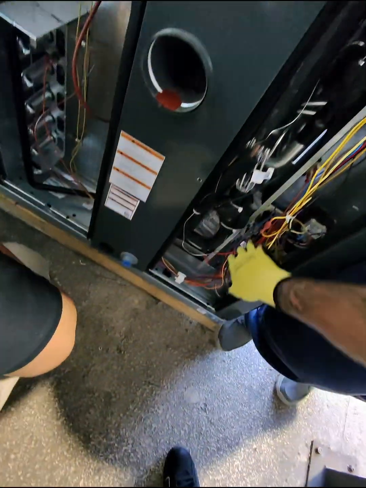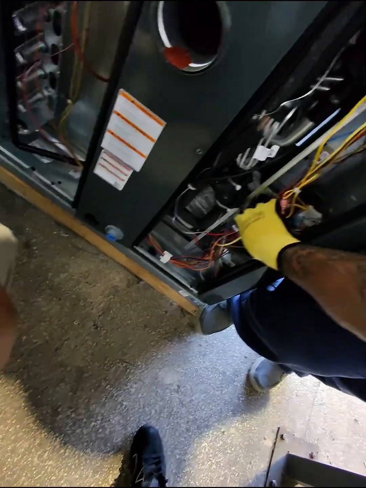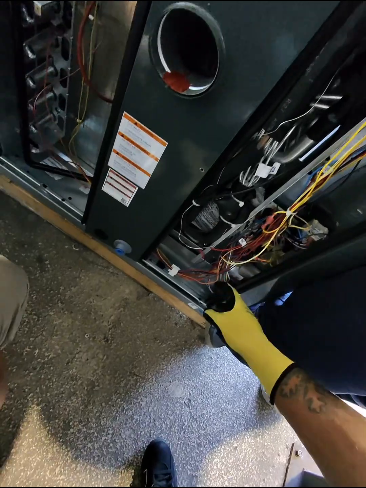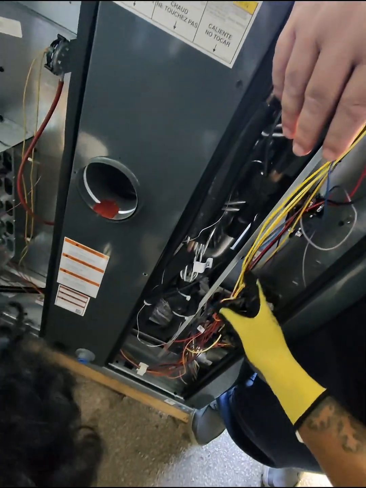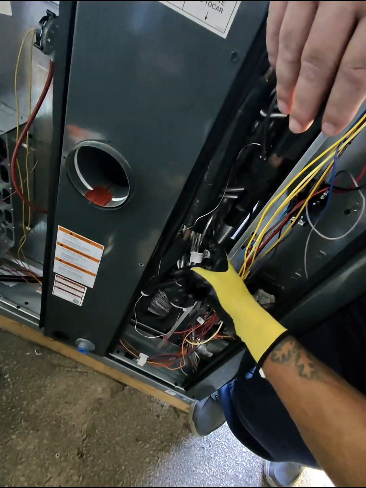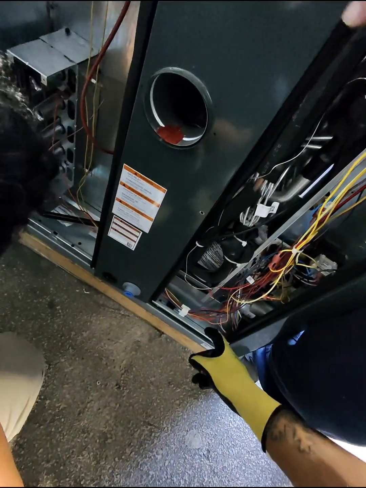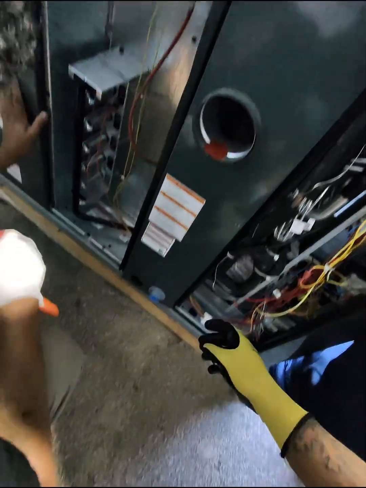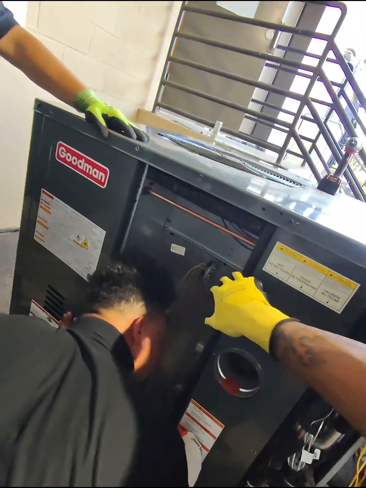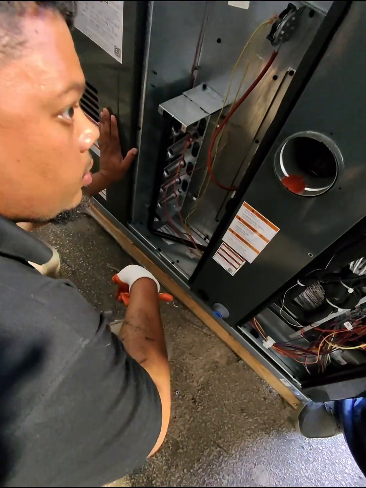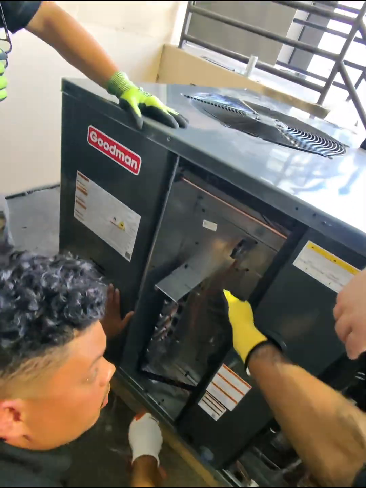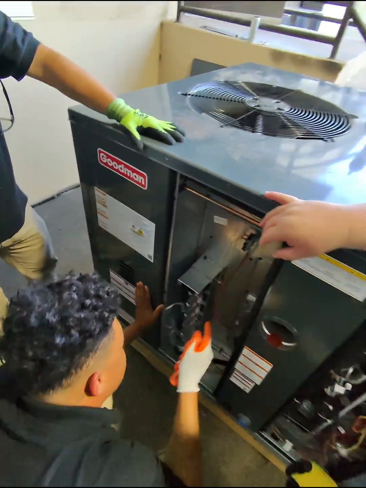We got the board over here. I think we got a capacitor down there. What we got? This transformer. That's really an AC thing. We haven't gone over air conditioning, so I ain't too worried about y'all getting this section yet. Is this it? No, that's the pressure switch. Okay, that's the pressure switch.